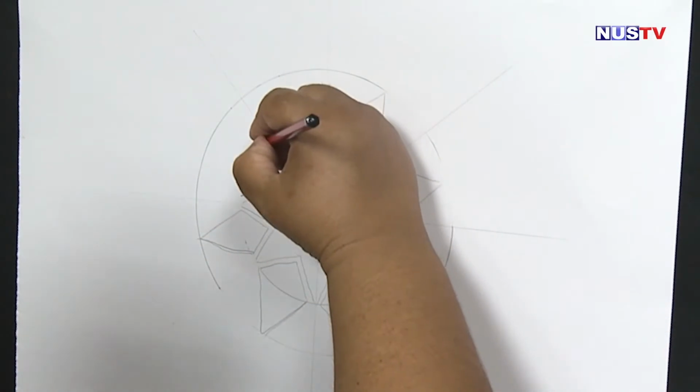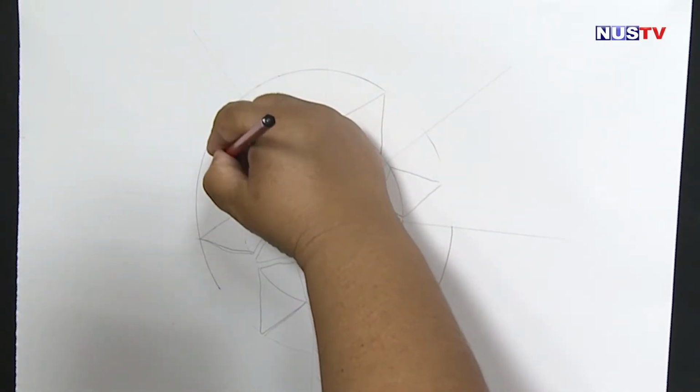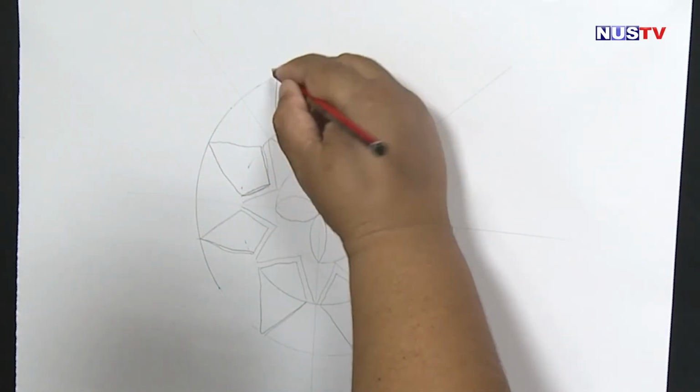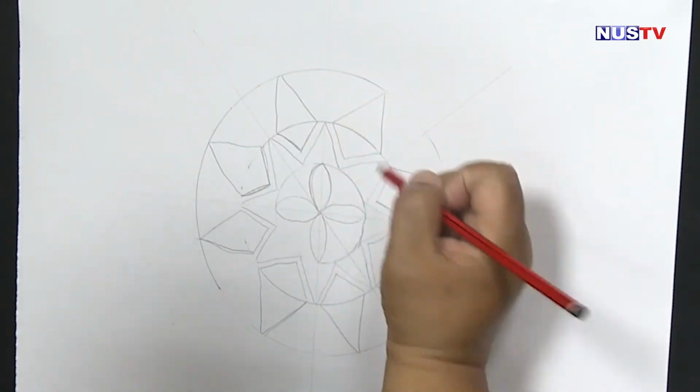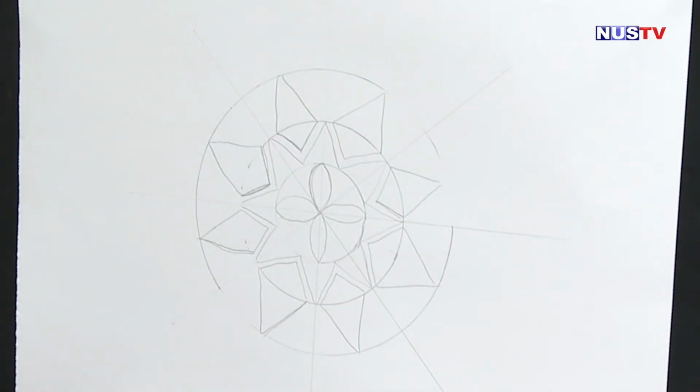I'm just joining diagonal lines to the edge of the circle. As you can see, it starts from the center, moving outwards.